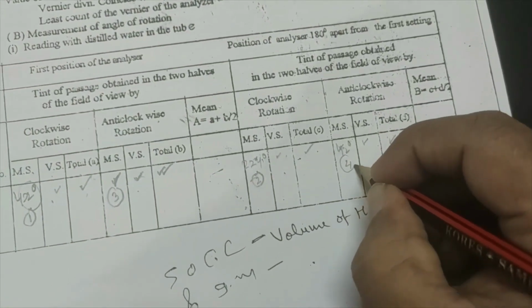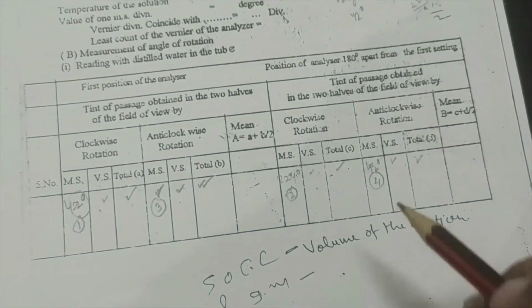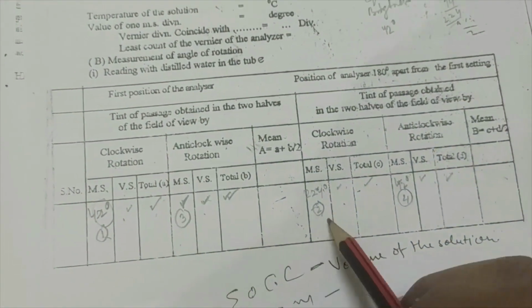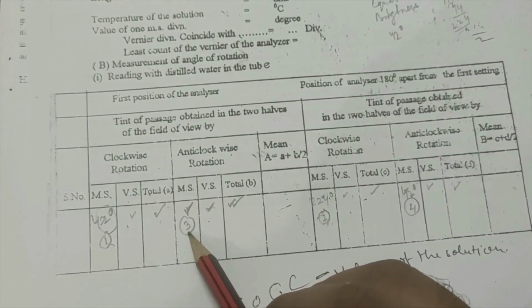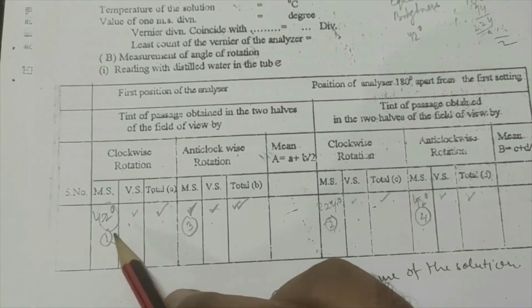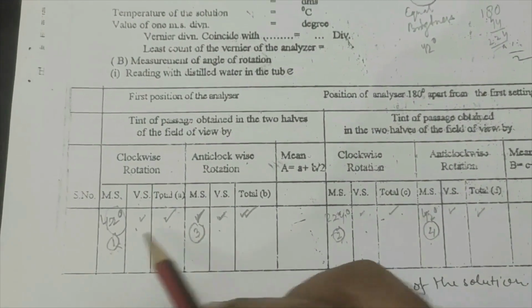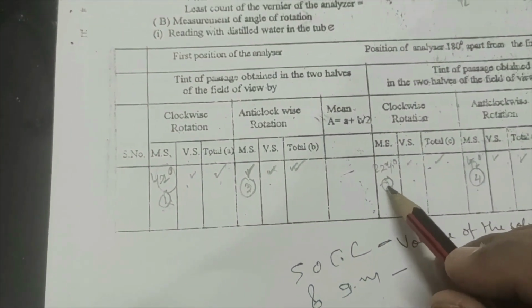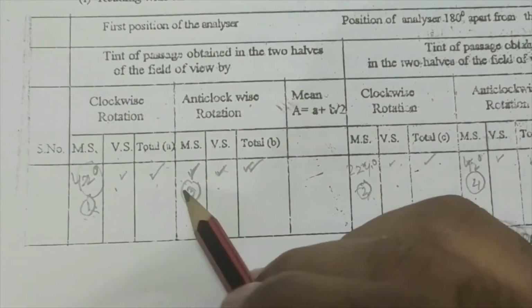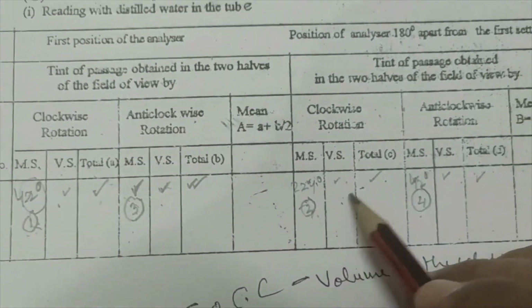Okay, so this is very important, which reading I have to write where. So this will be first, and then second, and then anti-clockwise from here to here, and then anti-clockwise from here to here. Naturally this reading and this reading are going to be the same, because while moving clockwise I end up here, and from here while moving anti-clockwise I'll again reach this position. So these readings are going to be at the same position.